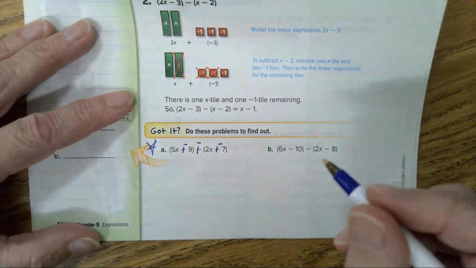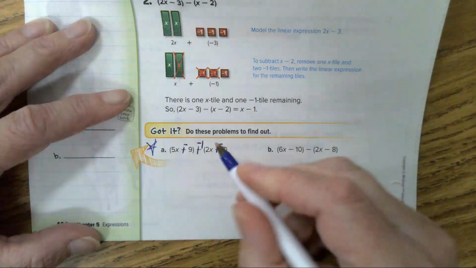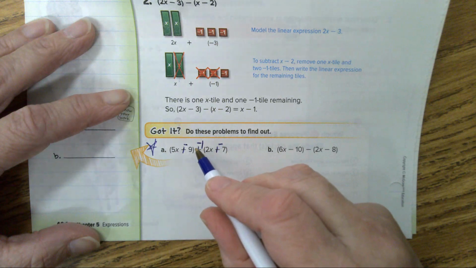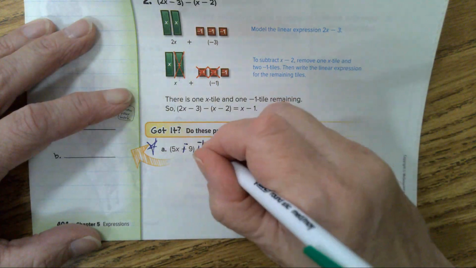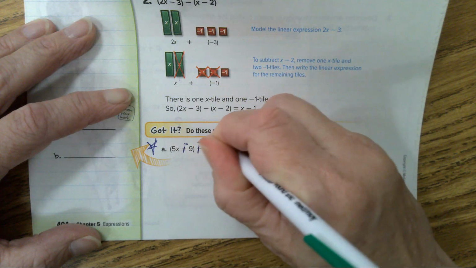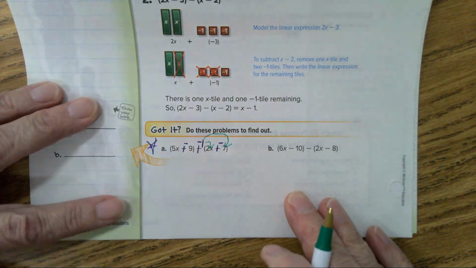Now this is what you do. That opposite is a negative 1 now. You are going to multiply a negative 1 times the 2x and a negative 1 times the negative 7. So let me write this down.